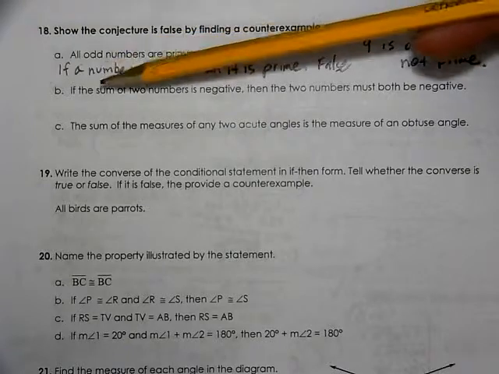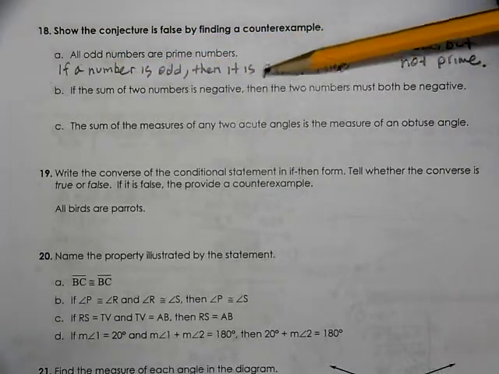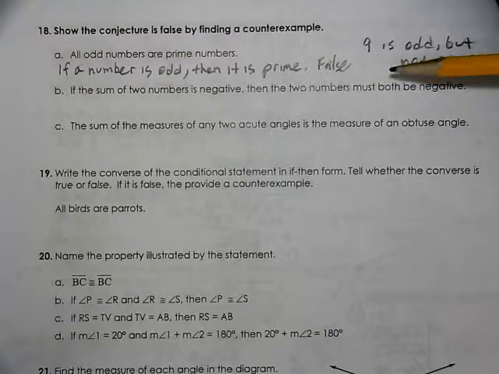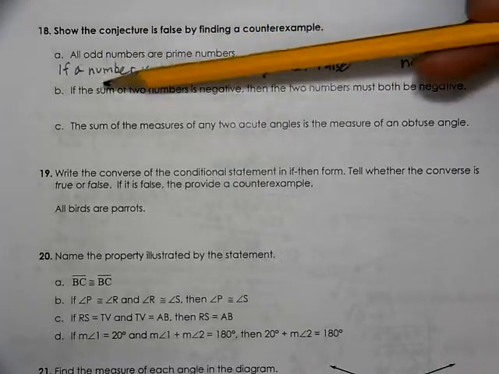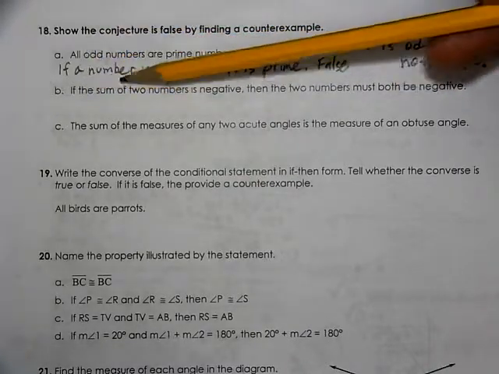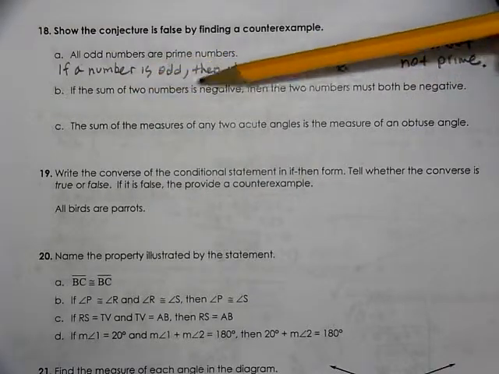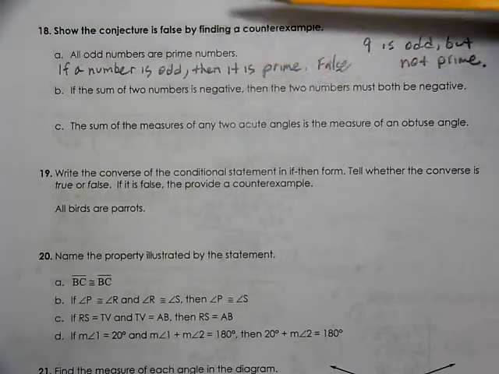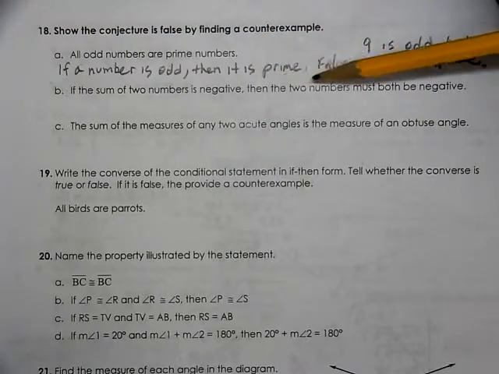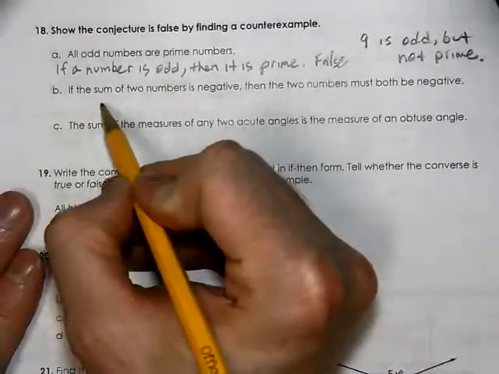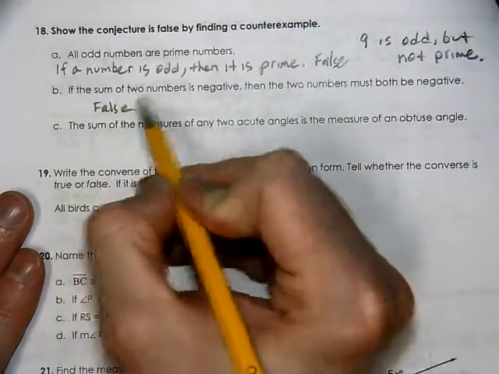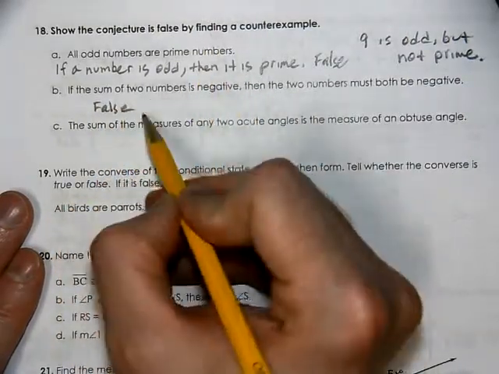For part B, if the sum of two numbers is negative, then the two numbers must both be negative. Well, it's already written in the if-then form, so it's easy to see that we need to take two numbers whose sum is negative. Now, can we think of any examples where the two numbers aren't both negative? We know that the answer is false. Okay, so we need to find a counterexample.